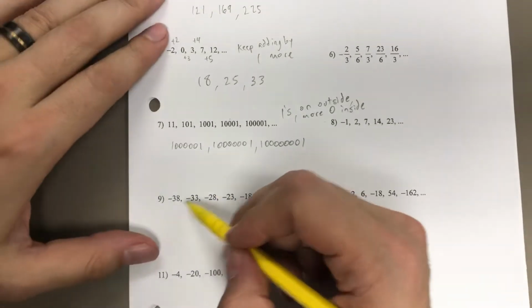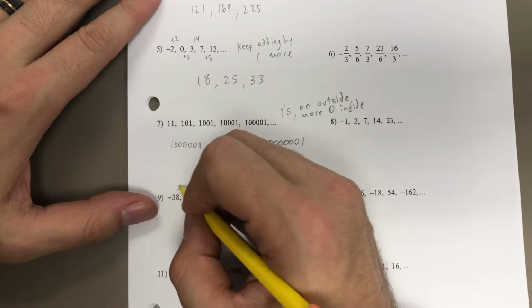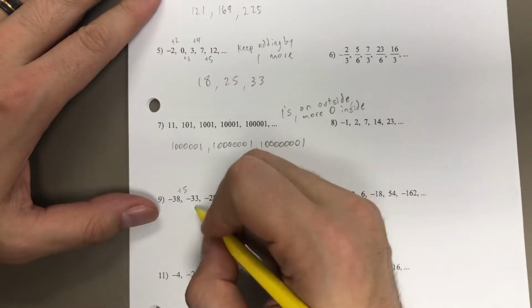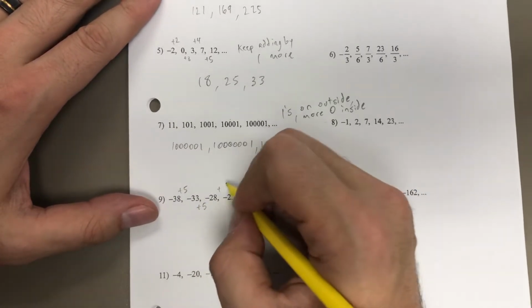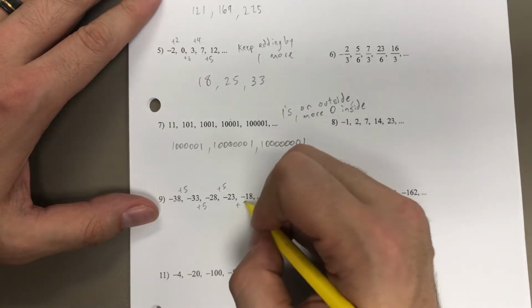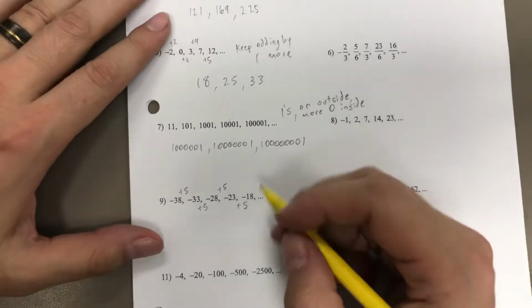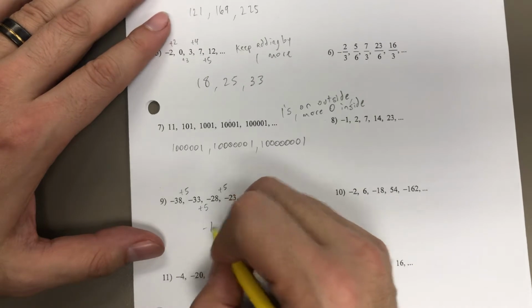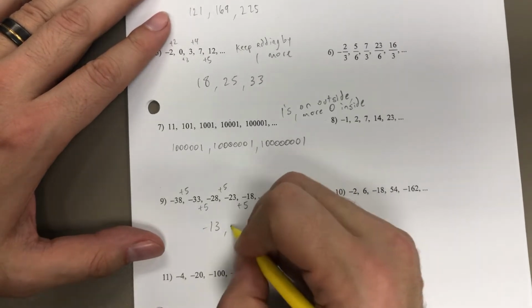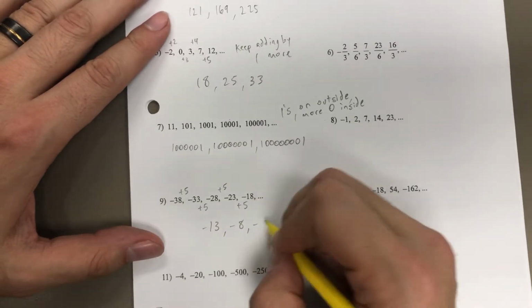All right, from -38 to -33, we add 5. Add 5 to get to -28, add 5 to get to -23, add 5 to get to -18. So just keep adding 5. So if I add 5, I get -13. Add 5 more, I get to -8. Add 5 more, I get to -3.